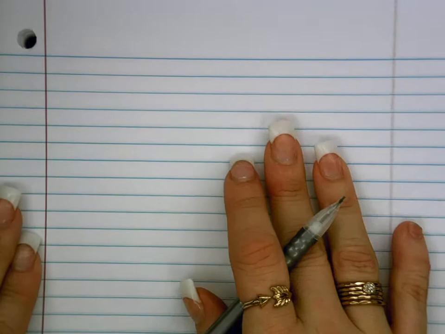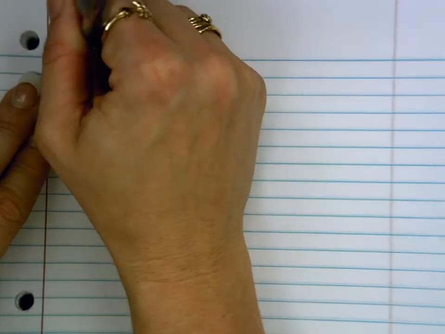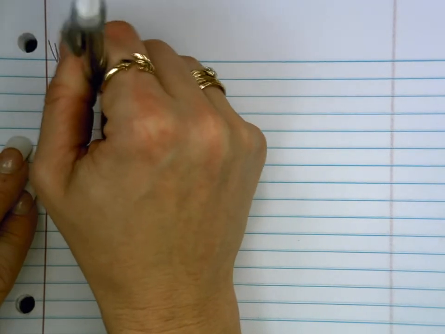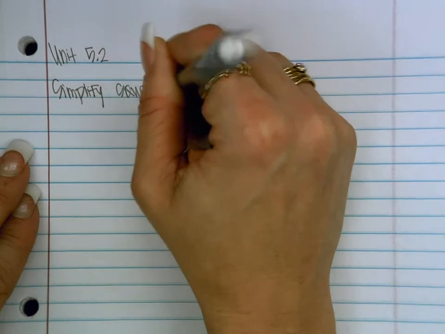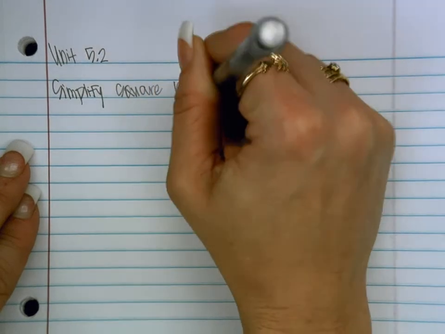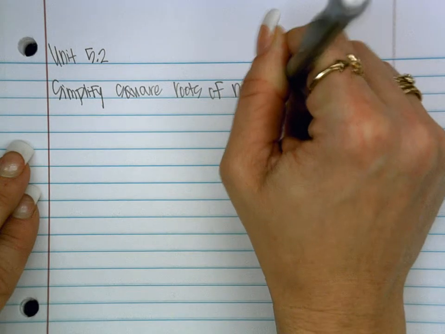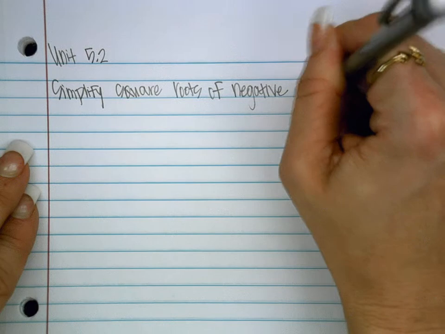Usually everything that we've been covering has been just an extension from Algebra 1, but today we are going to do something completely new. We are going to simplify square roots of negative numbers.